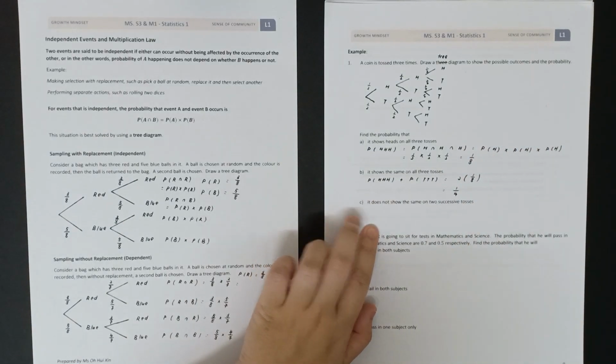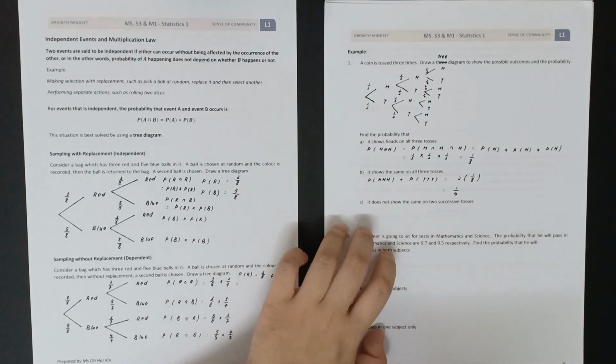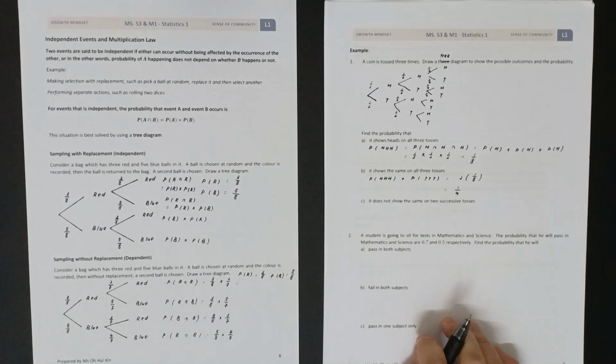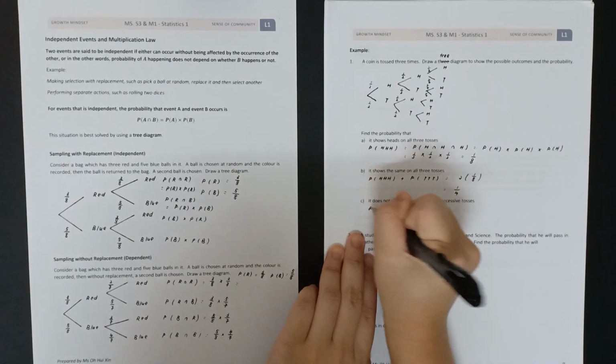Okay, the last one: it does not show the same on 2 successive tosses. So meaning I do not get the same result when I toss it 2 times in a row. So basically, what is the outcome that I'll have?